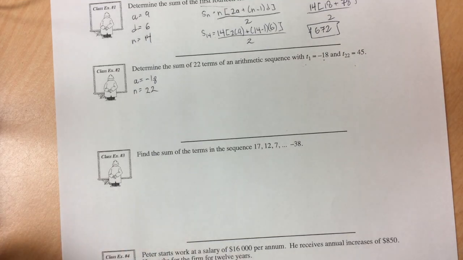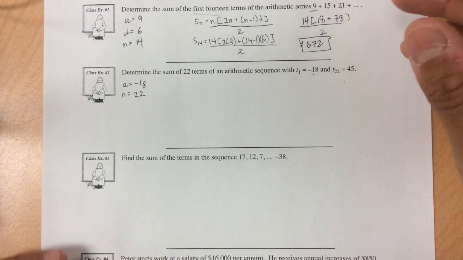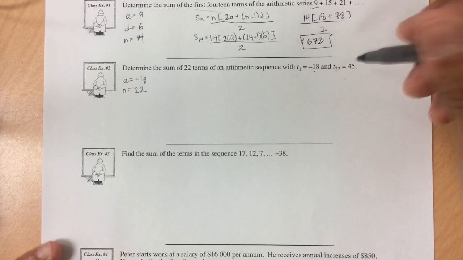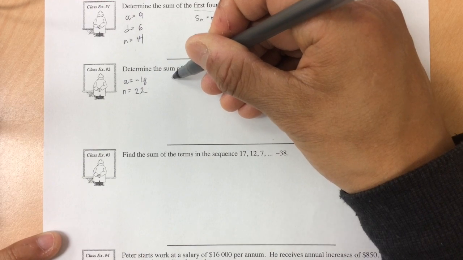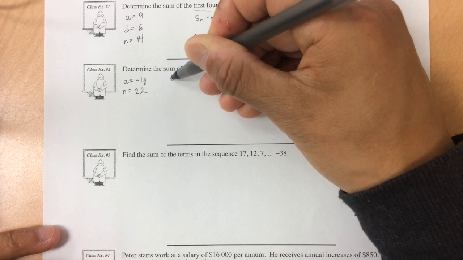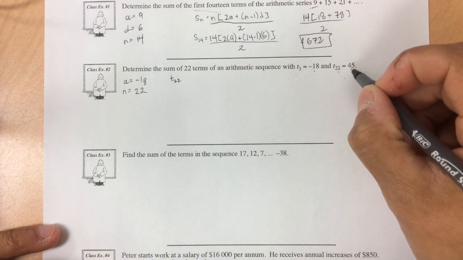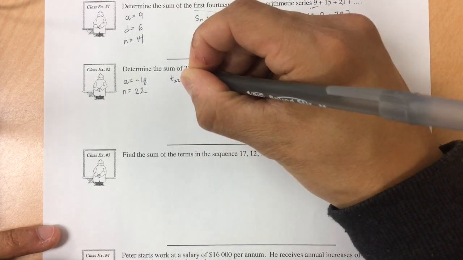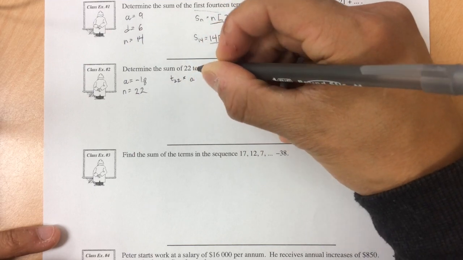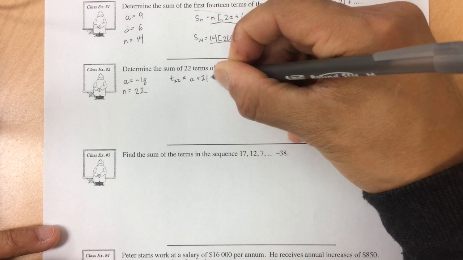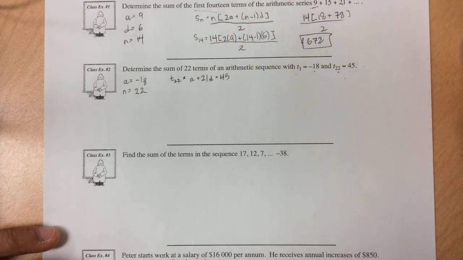Now this is a good question because we don't have the difference. Usually that's something that is given to us. So this is a pretty sweet question. Let's take a look at how we would actually go about finding our difference. We are given term 22, and that is 45. Now remember, we can use shorthand of our general equation for term 22, which is a plus 21d, and that is equal to 45.